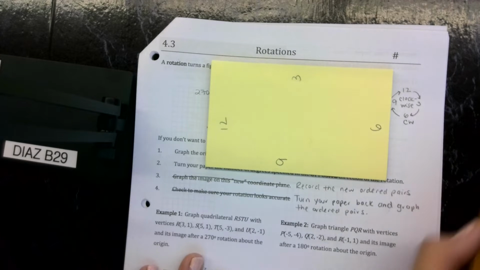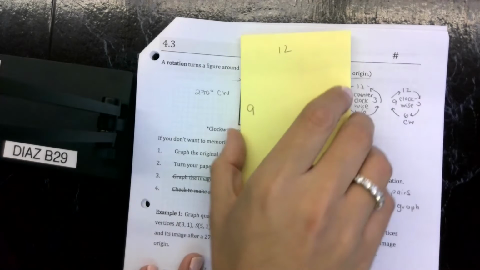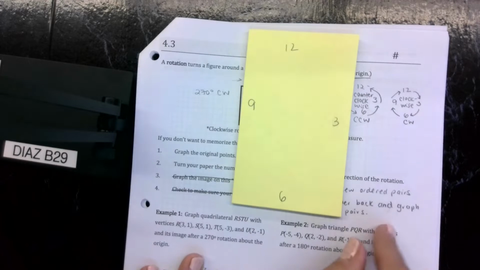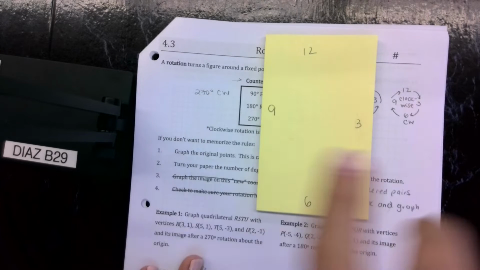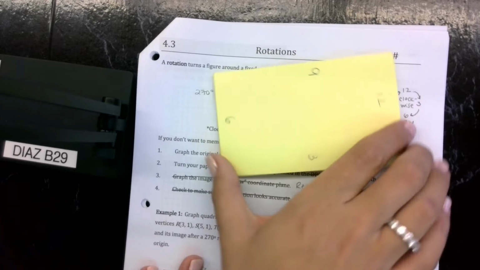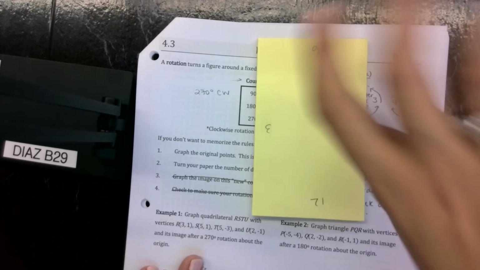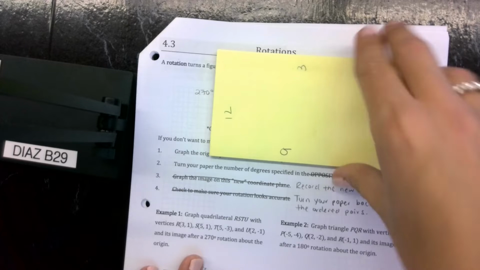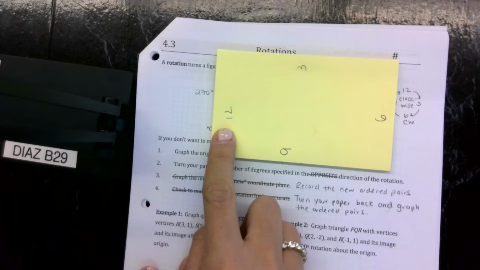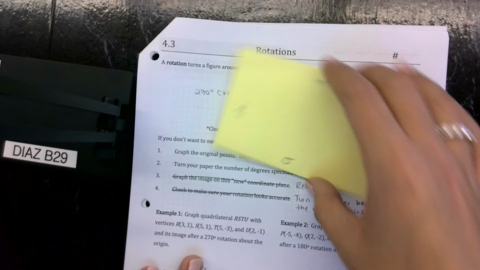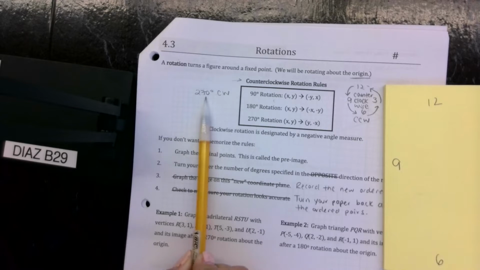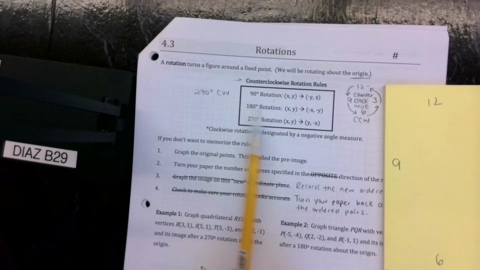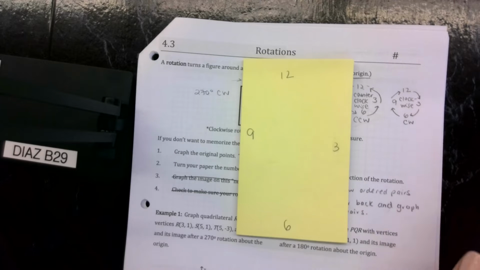So notice what happens. 12 is on the left. Keep that in mind. If I turn this paper 270 degrees clockwise, so here's normal, 90 clockwise, 180 clockwise, 270 clockwise. Isn't that the same as what I just did, 90 counterclockwise, where 12 is on the left? So I'm just proving a point here that rotating 90 degrees counterclockwise is the same as going 270 in the opposite direction.